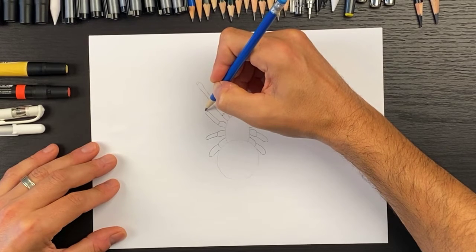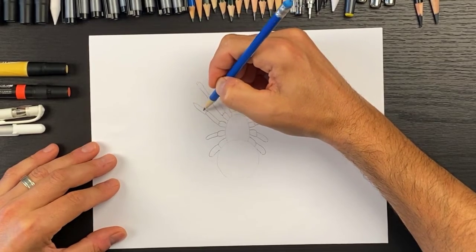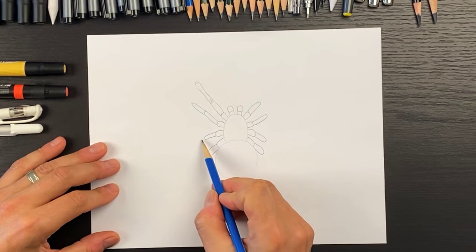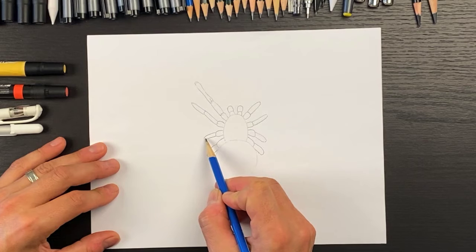This one here, we can maybe have this one a little sharper, like that. And this one's about the same length. And then down here as we go, we'll come out a little bit more sideways with this one.